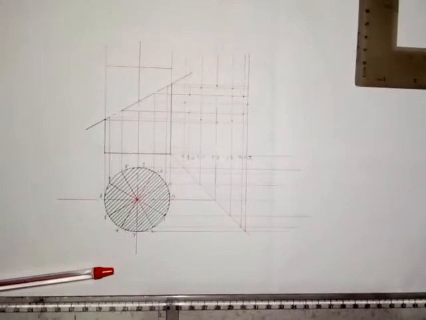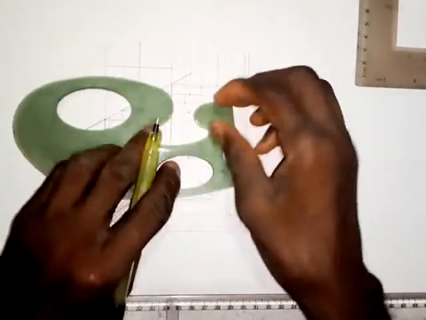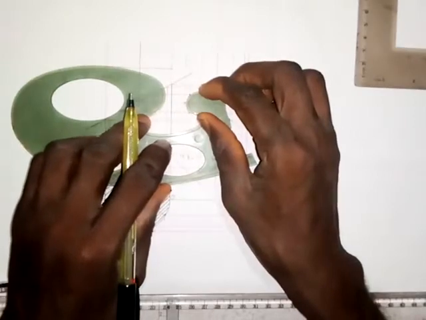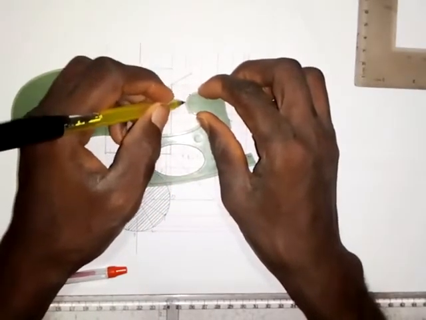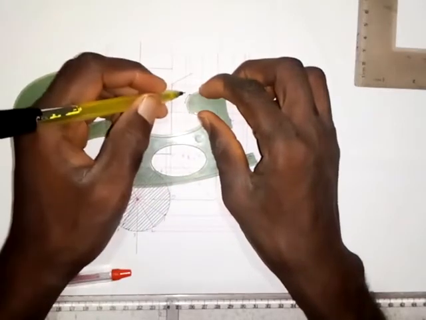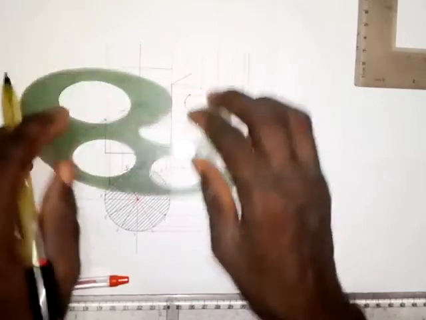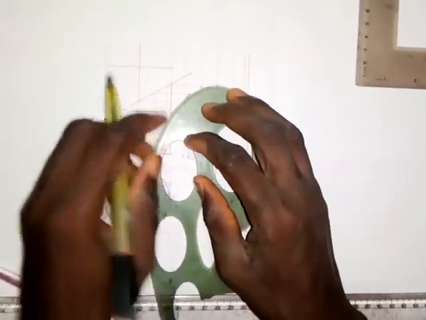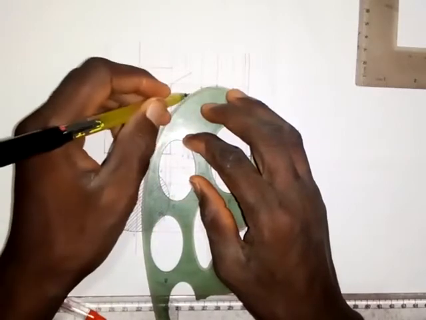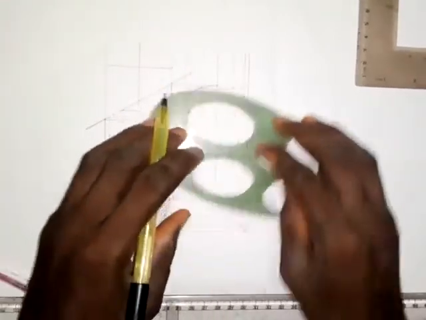That is for the cut surface. So I join all these points together with the use of a French curve. I join this together with this, and then I join this together with this. Okay, join this together like this.